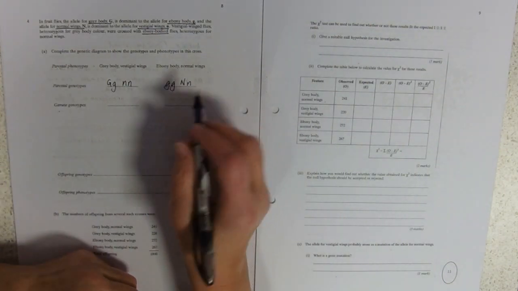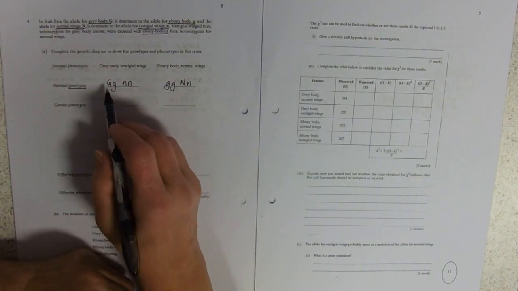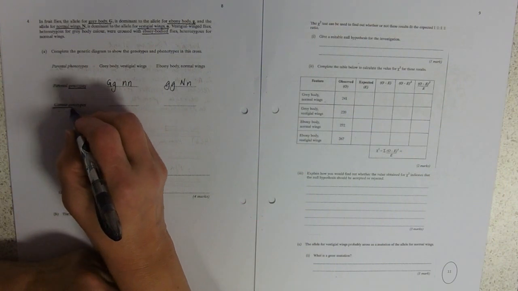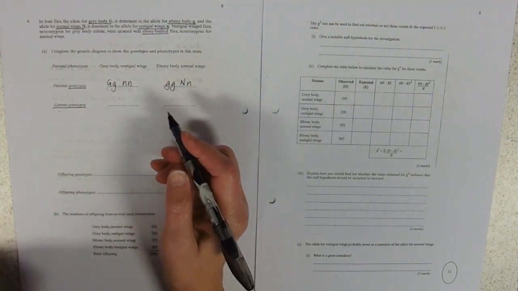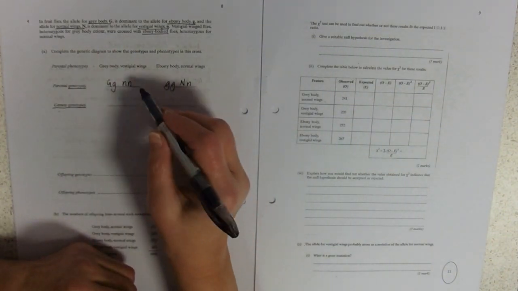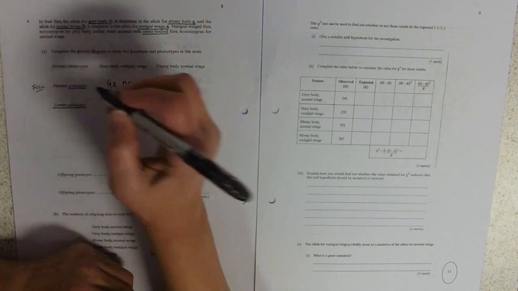So remember, in a parental genotype, 2 alleles per characteristic. In a gamete genotype, we've got that separation of chromosomes, there's 1 allele. So we need to FOIL your genotypes.